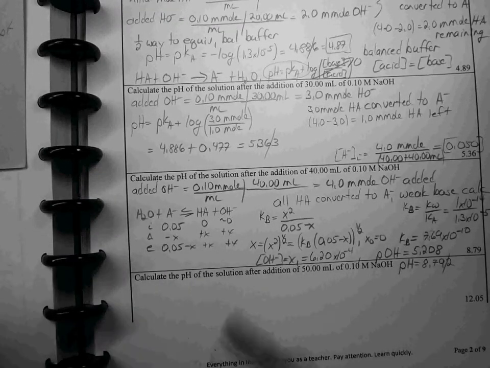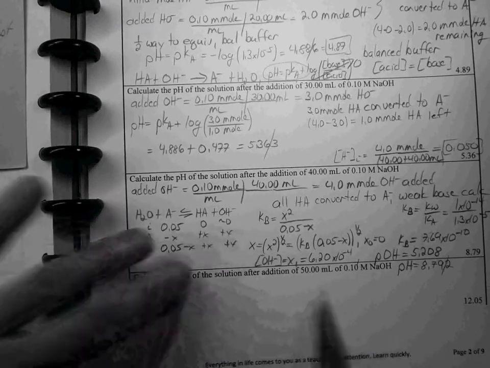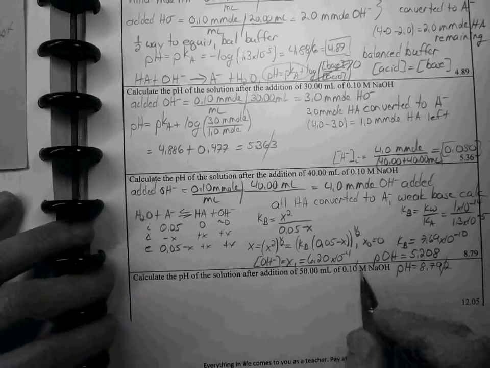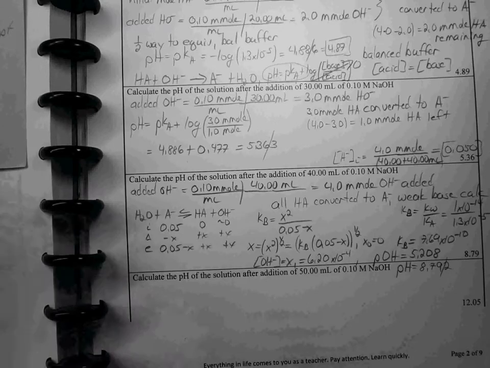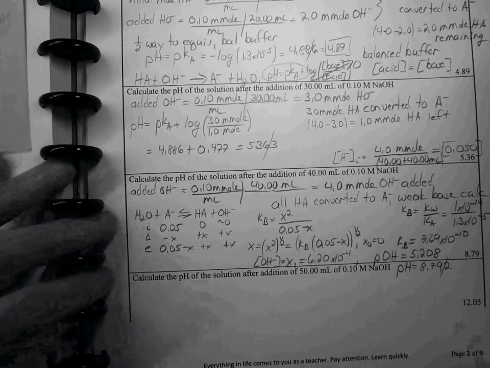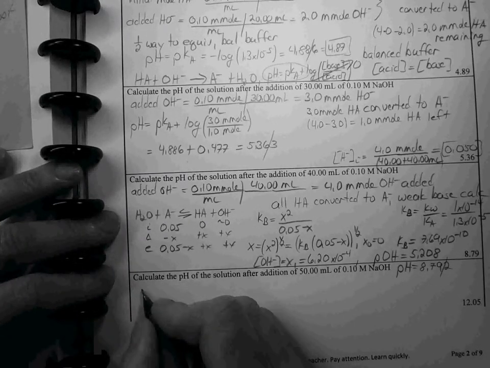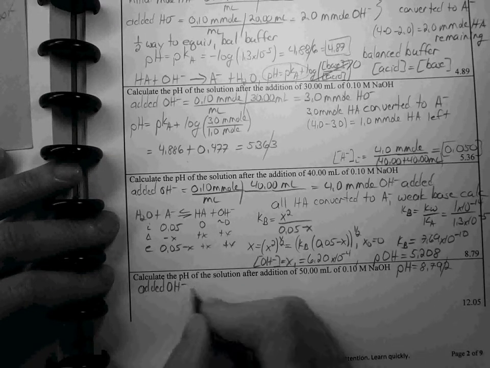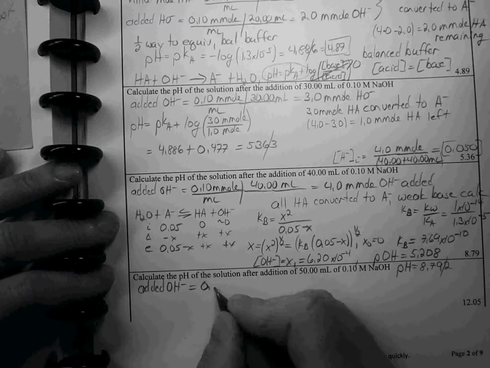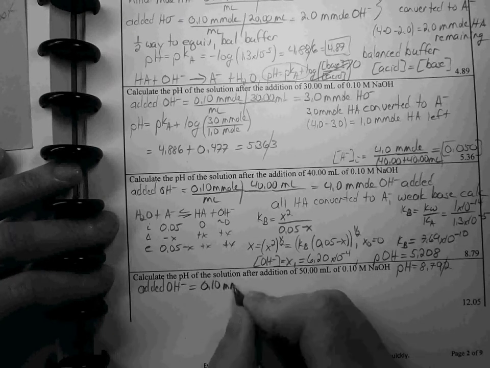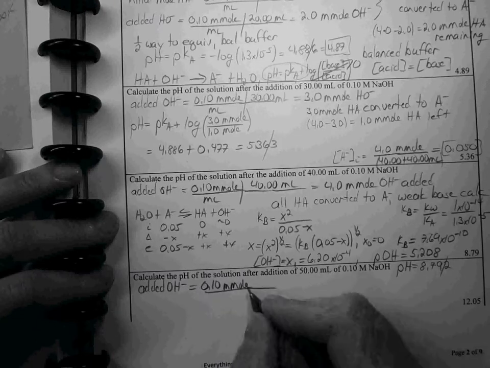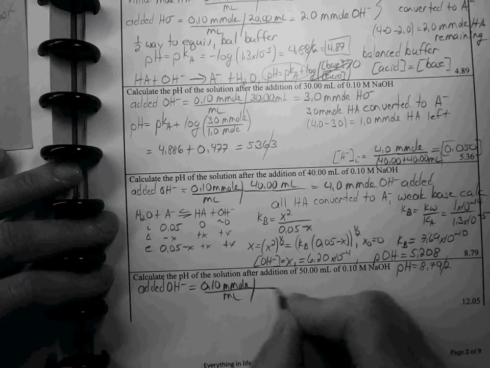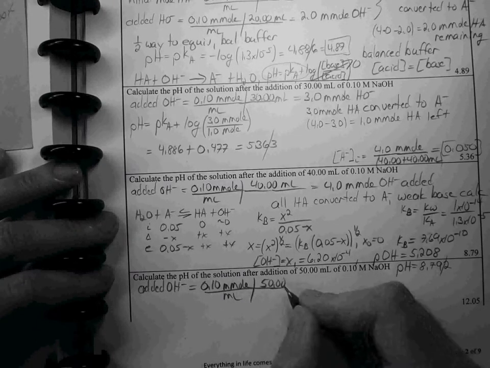Okay. And finally, the pH of the solution after the addition of 50 milliliters of our hydroxide. We can find our added hydroxide moles: 0.10 millimoles per milliliter times 50 milliliters.